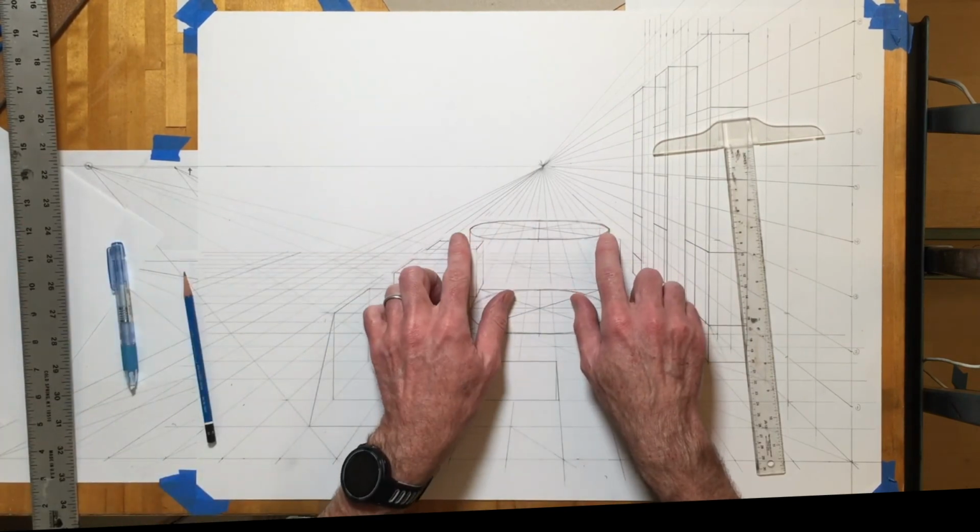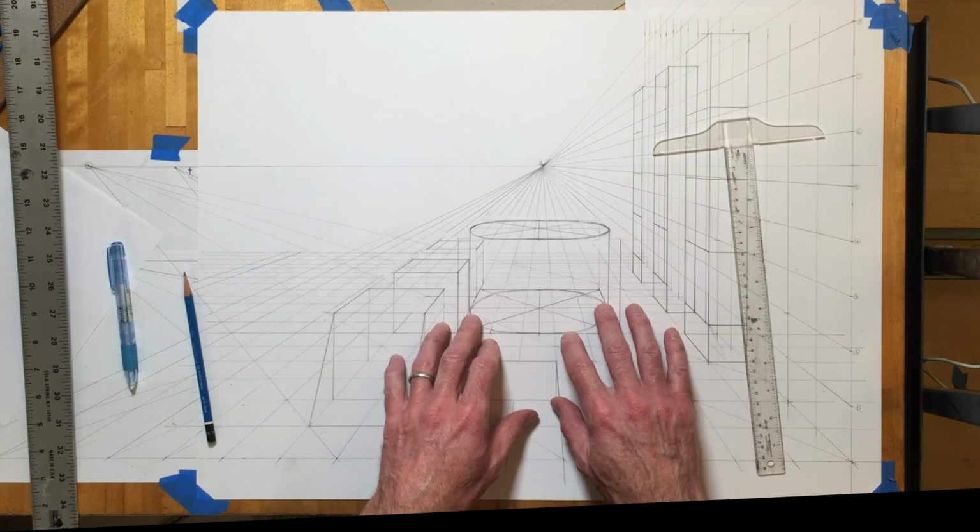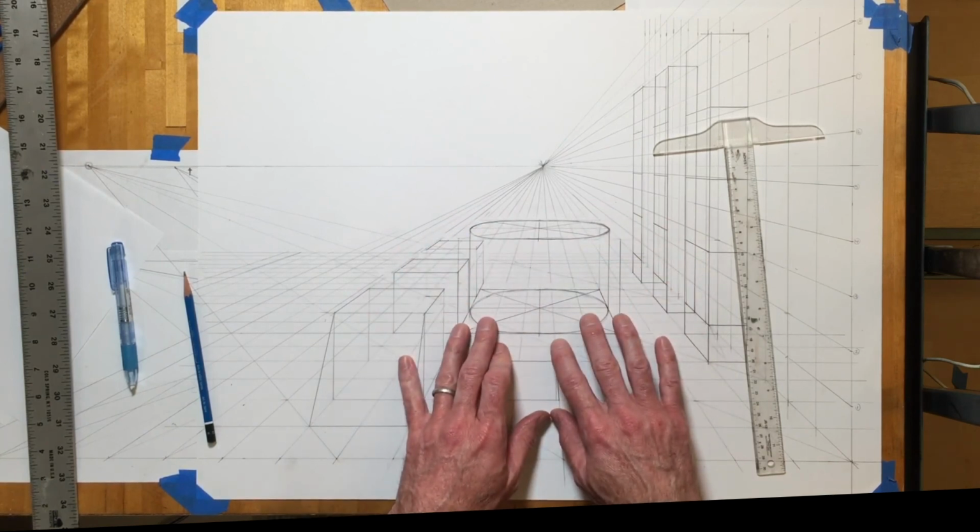This is what you can learn by learning to draw basic volumes in perspective.